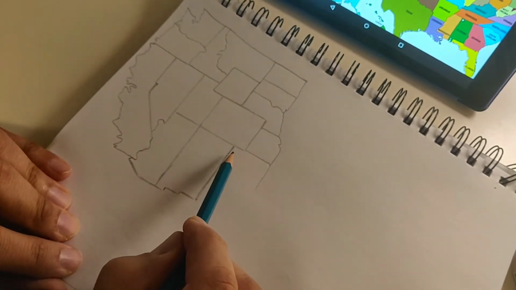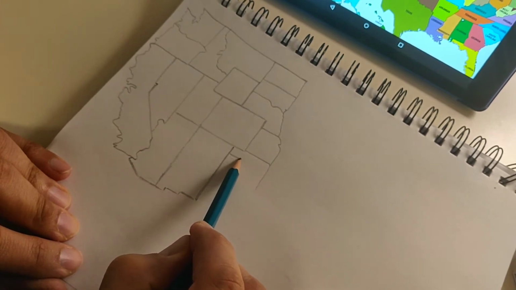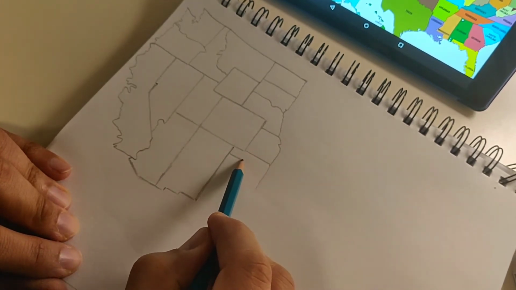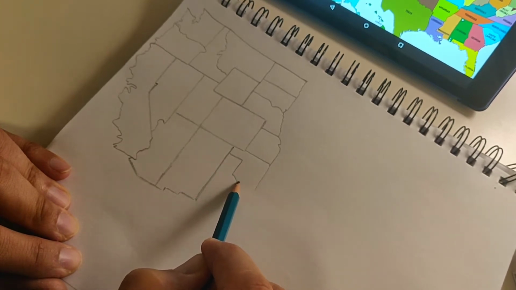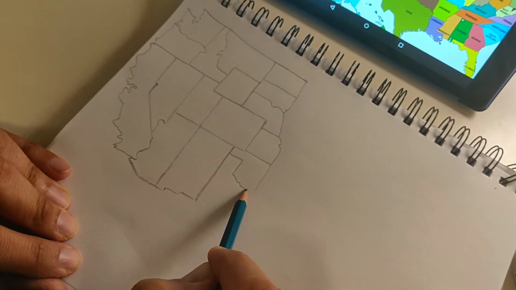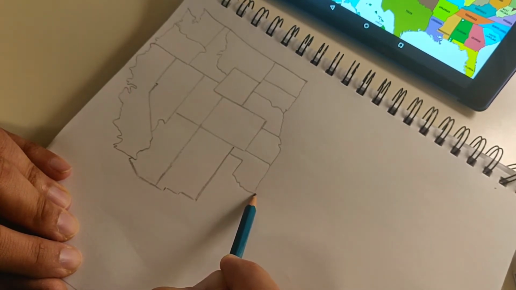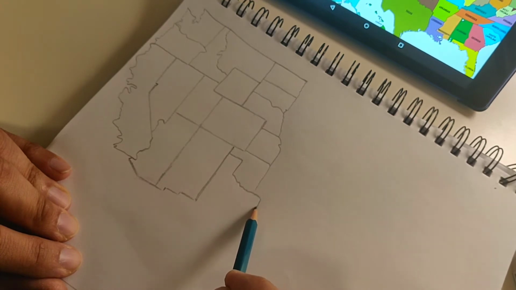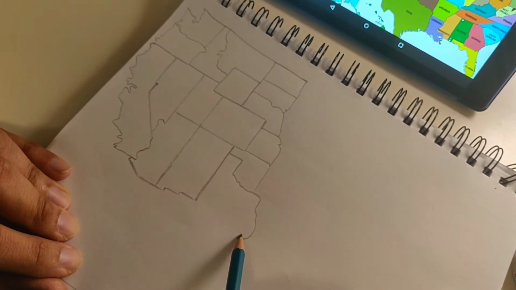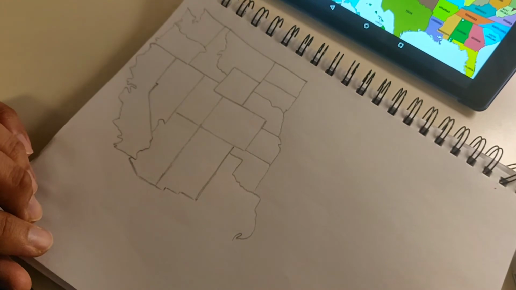So right here, let's take a step down. Make a line coming out. Then coming down. And then just follow my squiggly lines here. Okay. And then bump out a little bit. Come back in. We should have that right now.